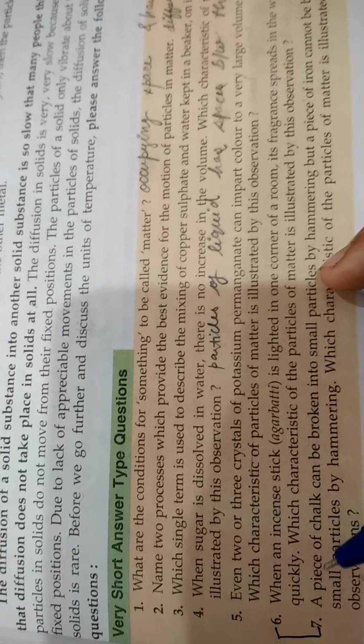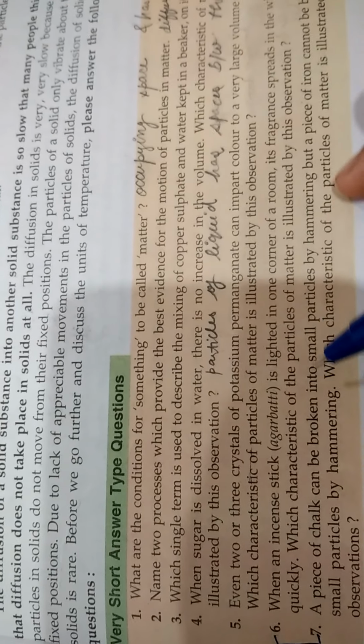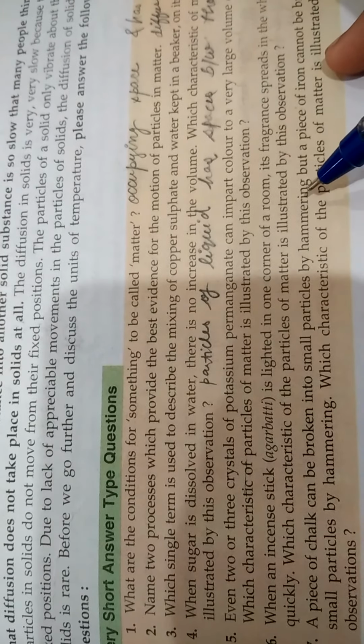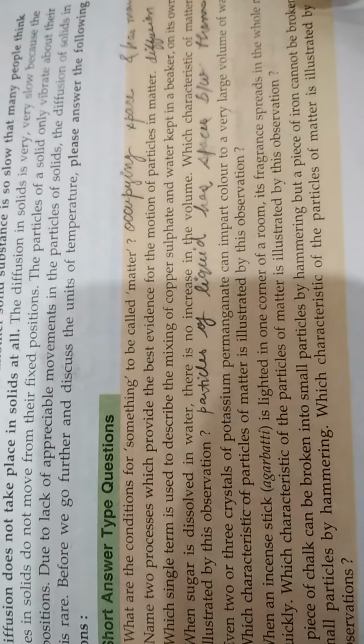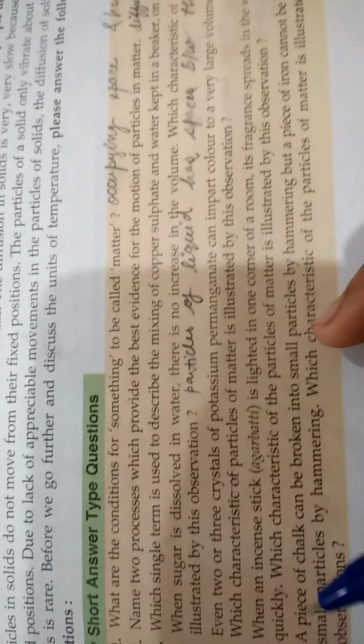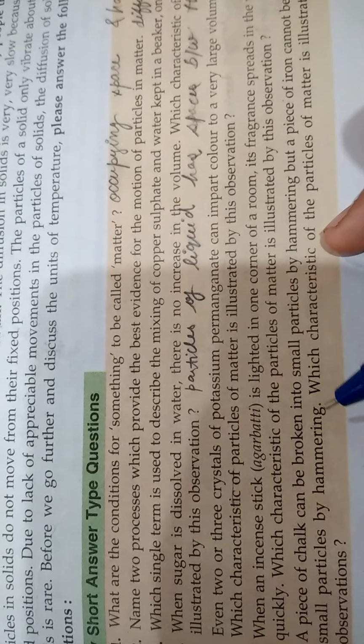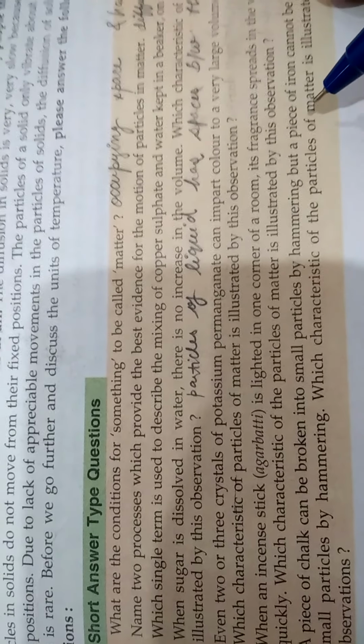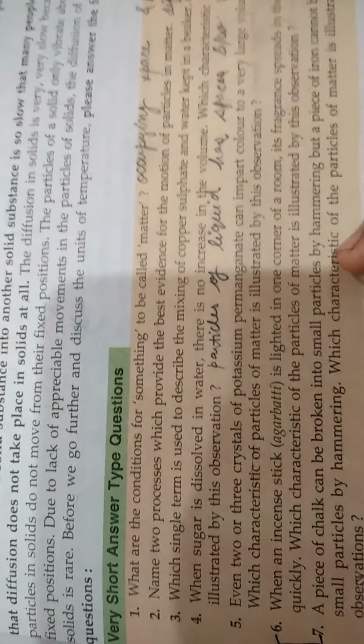Now the next question. A piece of chalk can be broken into small particles by hammering, but a piece of iron cannot be broken into small particles by hammering. Which characteristic of particles of matter is illustrated by the observation?